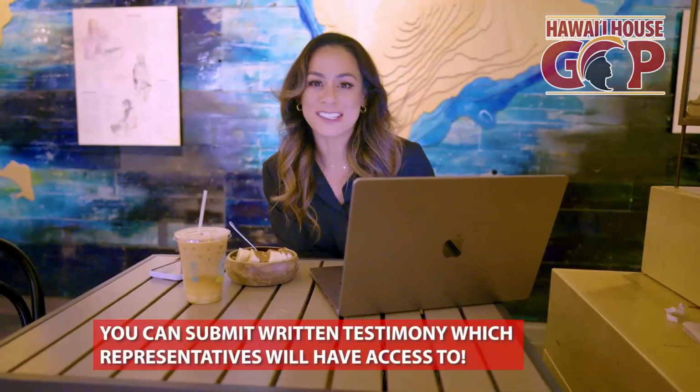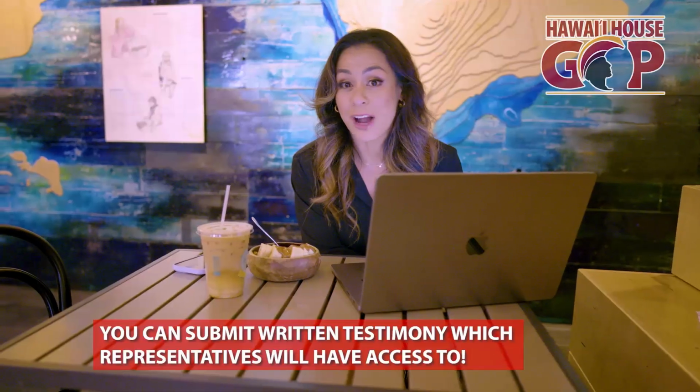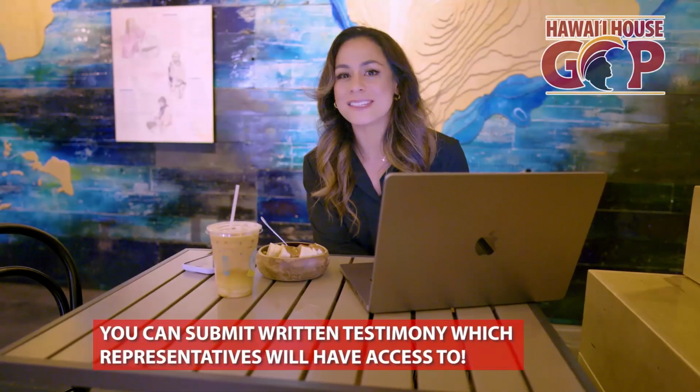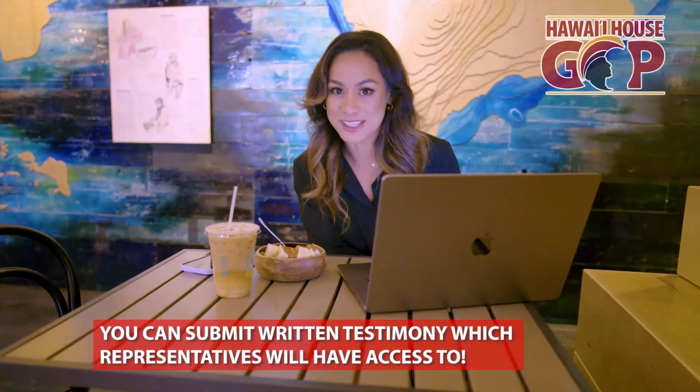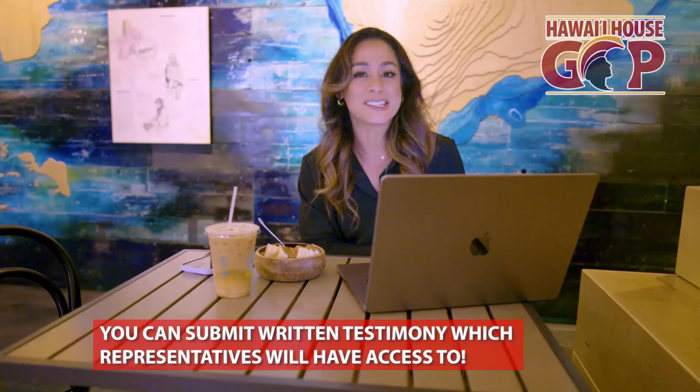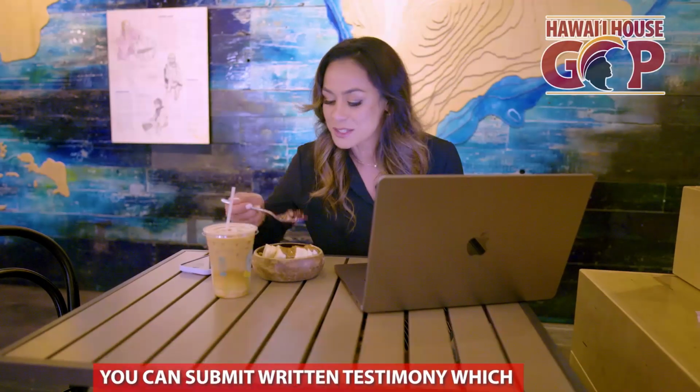Another option is written testimony, which can be submitted up to 24 hours prior to the scheduled hearing. This is to make sure the representatives have your testimony before the hearing begins. This is so beneficial in making decisions. And it's important to note that anything that you submit is public record and can be viewed at any time.